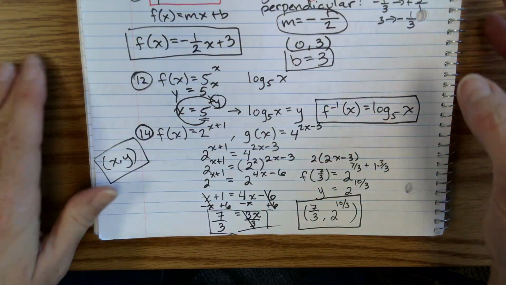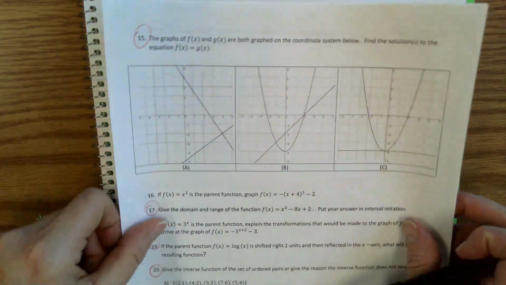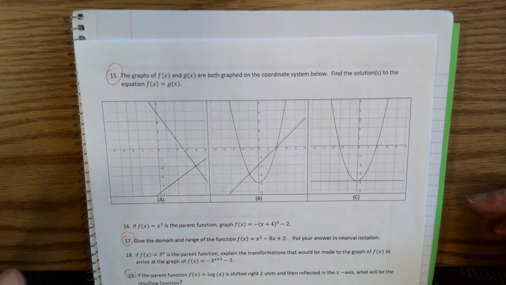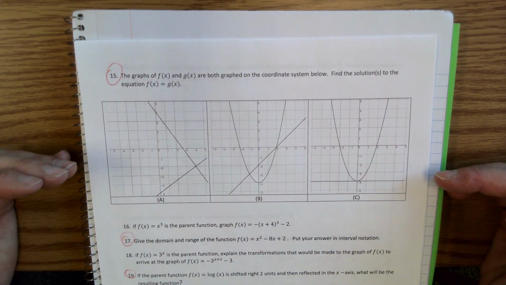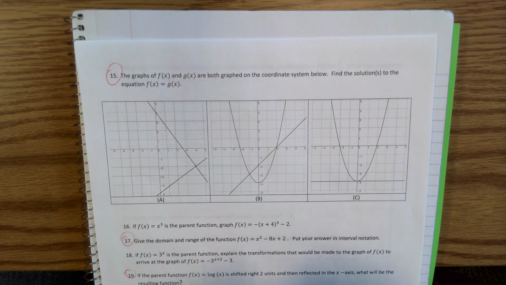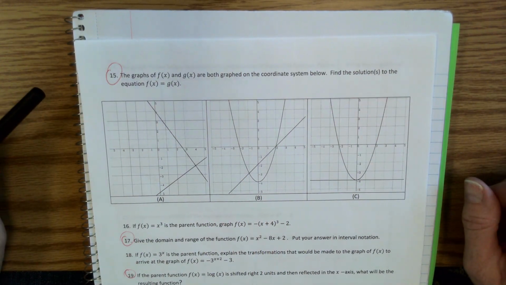Okay, next. 15. Let's look at these graphs. The graphs of f and g are both graphed on the coordinate system below. 3 different examples. The reason I'm giving this one right after the one we just did is to see the difference between the wording of the two equations. The previous one, we didn't see the graphs, but we wanted to find where they intersected. Here we see where they intersect, but the problem isn't actually asking for the points of intersection.